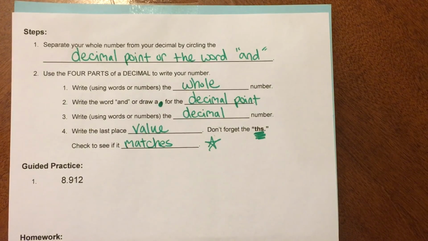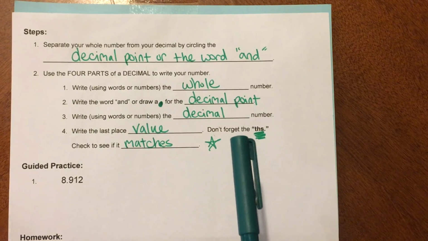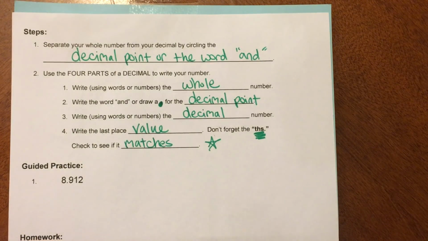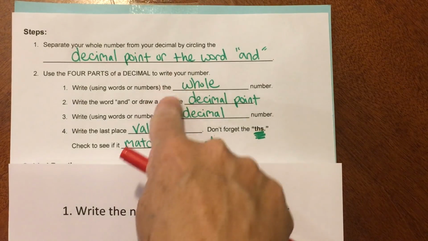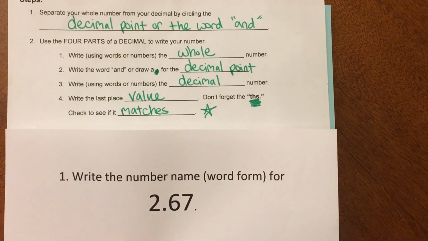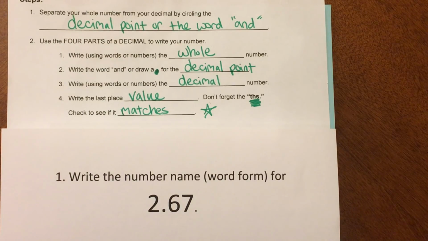Okay, so what does this look like? Well, I'm going to set down my green pen, which means you can set down your pencil, and I'm going to pick up my red pen, which means you're just stopping and watching. So here's my first problem. And I'm going to refer to my steps to help me. Okay, they want me to write the number name for this number.